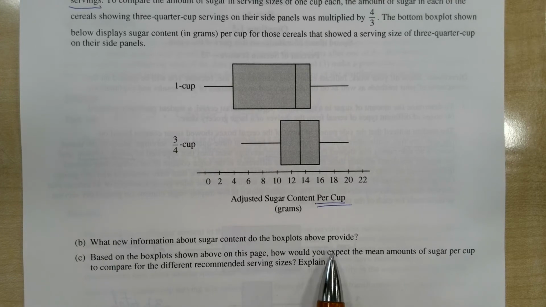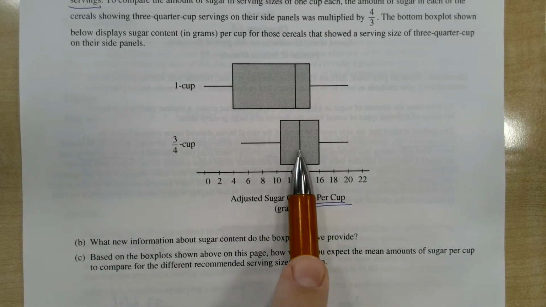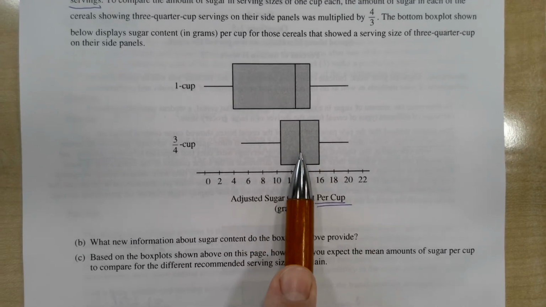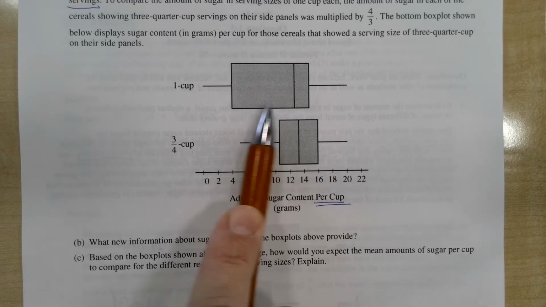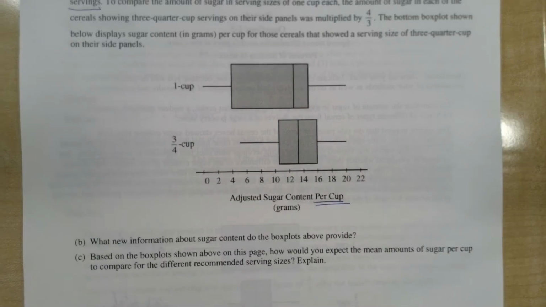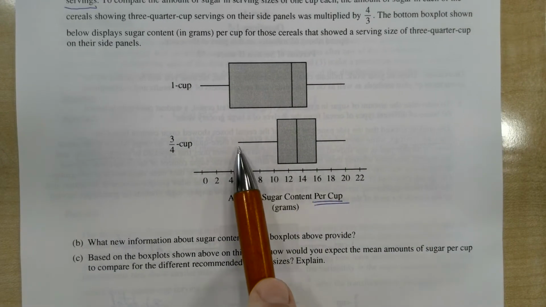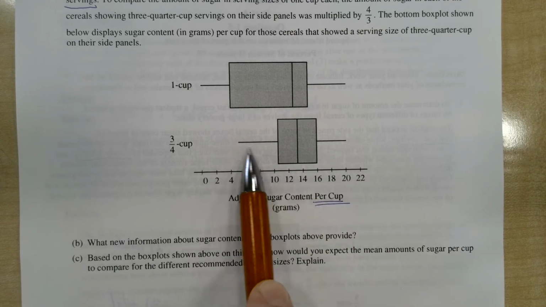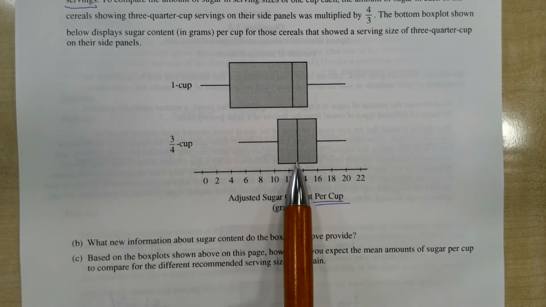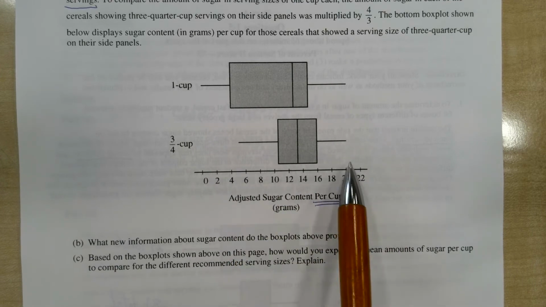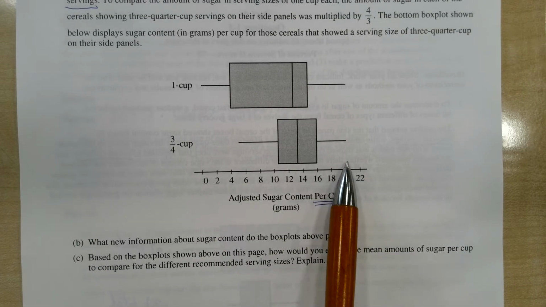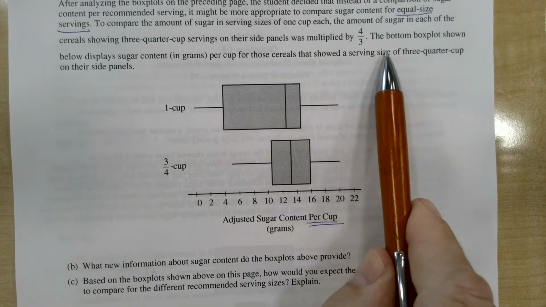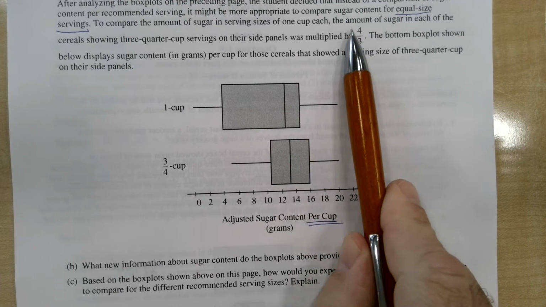New information. Well, we can see now that the median is slightly higher. It's about the same, but a little bit higher, maybe, than the 1 cup cereals, where before it was less than. I can also see that the range of this has been increased. Before it was kind of a smaller range of about 10, and now we have a range of about 17. So the range increased. Why did it increase by that much? Because we multiplied by 4/3.